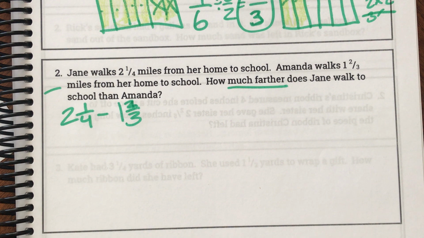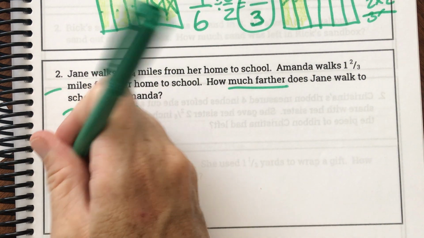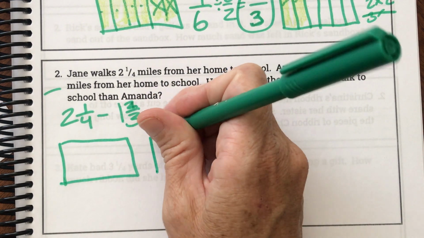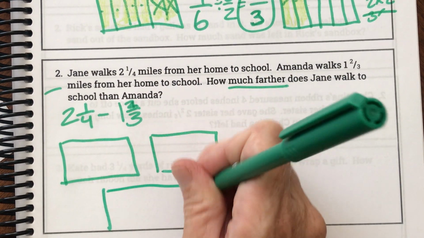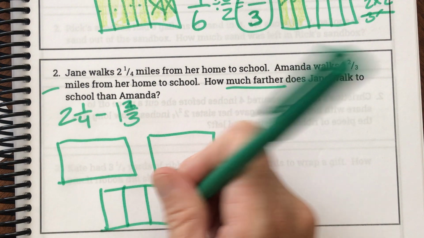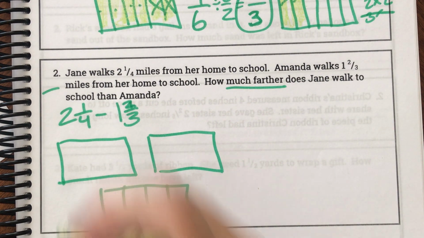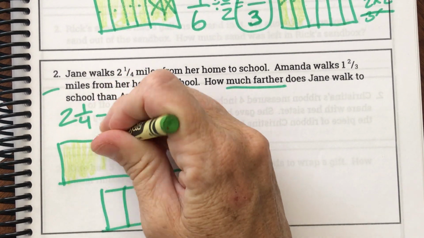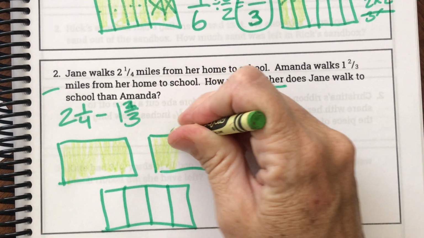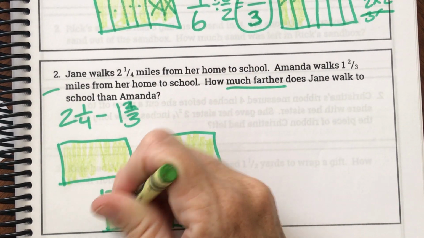Okay, so our first step is to draw and shade both of them, one vertical and one horizontal. So I have 2 wholes and 1/4. So what do we have? We have 2 wholes and 1/4.